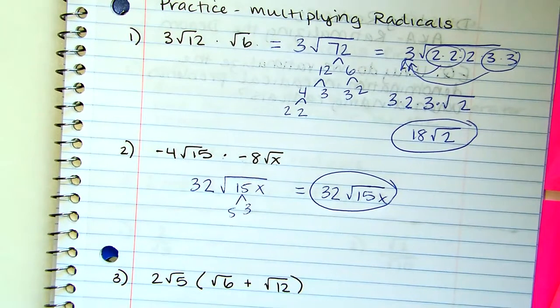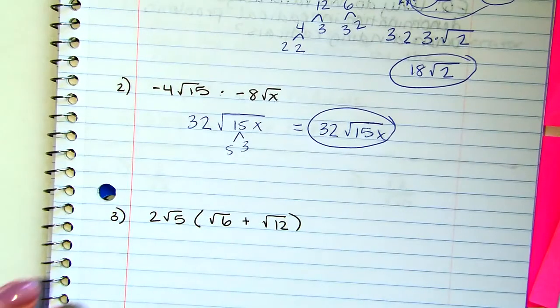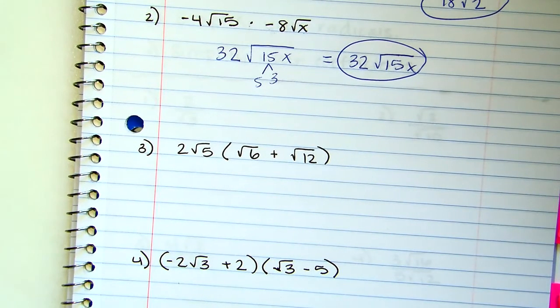All right, now our next one is a little bit more difficult. I have 2 root 5 multiplied by root 6 plus root 12. Now here, I'm going to go ahead and use that box system that we learned when we were talking about multiplying polynomials. For me, that helps out quite a bit.